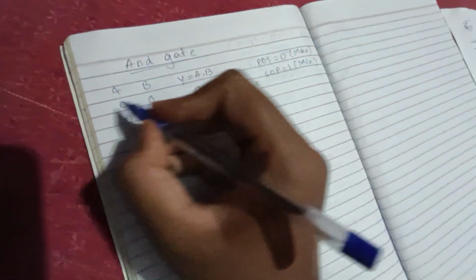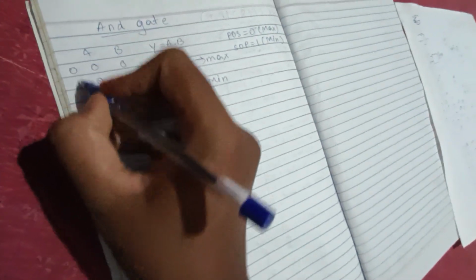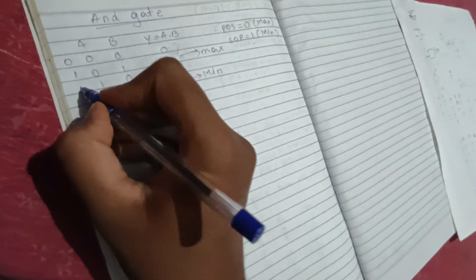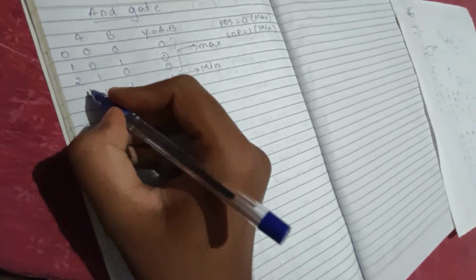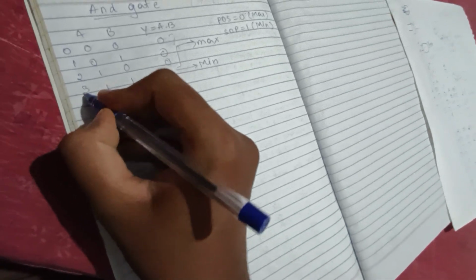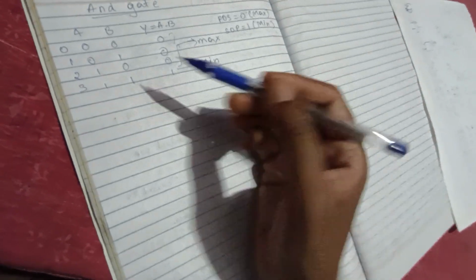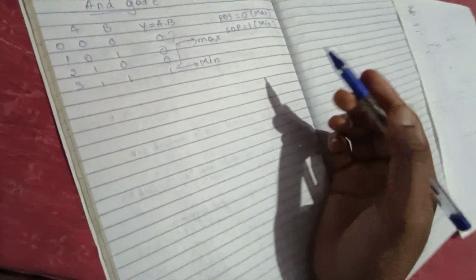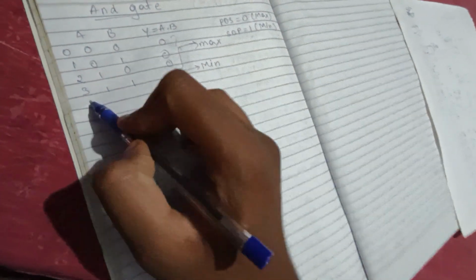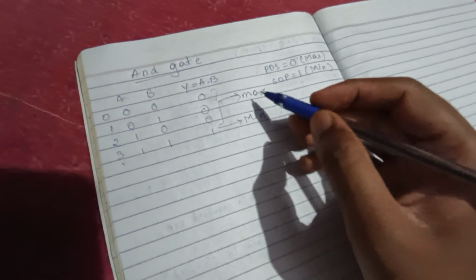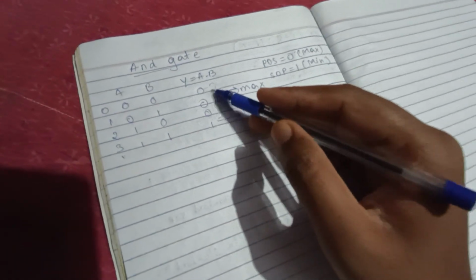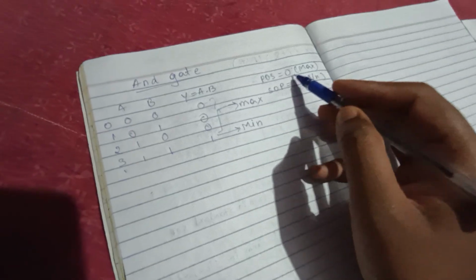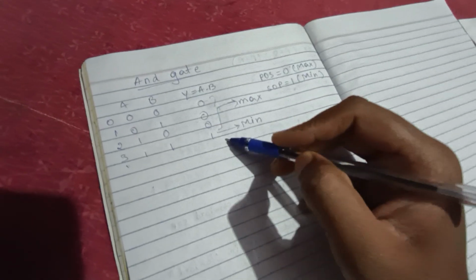One more thing, we have to write some numbers here: 0, 1, 2, 3. These numbers have to be written because it is in binary form, and we'll make a separate video on what binary form is. If you don't know this, just ignore it for now. I will make a separate video about it. So here the 0 outputs are max terms, and the 1 output is a min term.